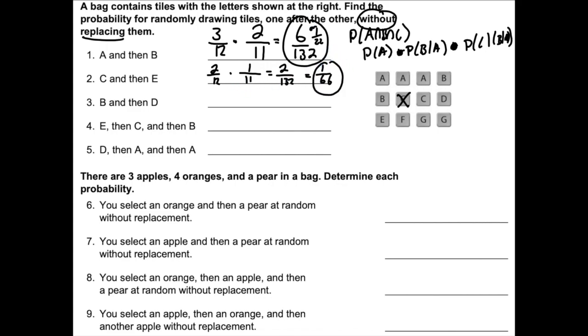B and then D. Now I'm going to draw out a B. There are 2 B's, so I have a 2 out of 12 chance of drawing a B. Now 1 is removed, so there's 11 left. I have a 1 in 11 chance of drawing D, because there's 11 letters, one of them has the letter D on it. So that also is 2 out of 132, which is 1 out of 66.